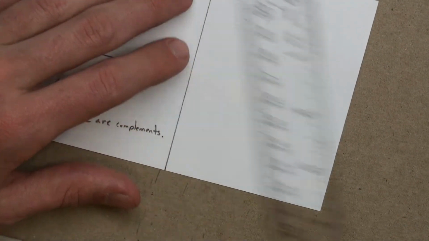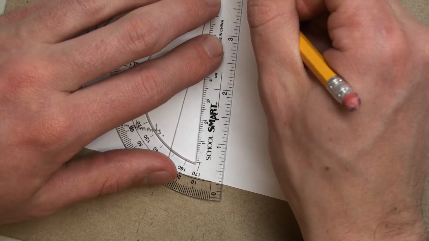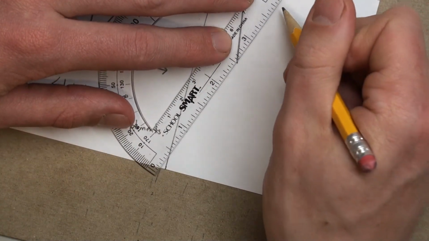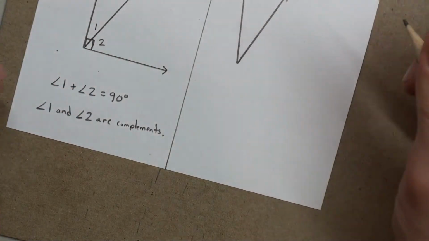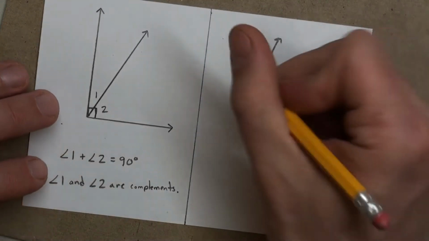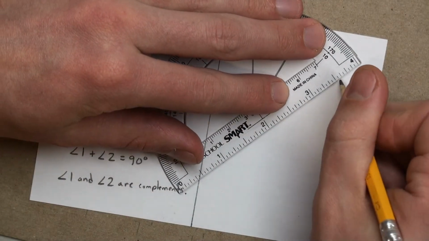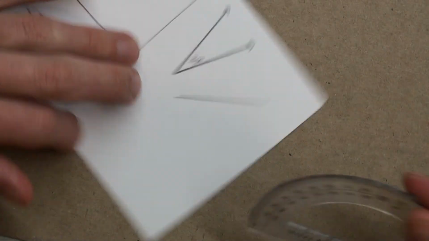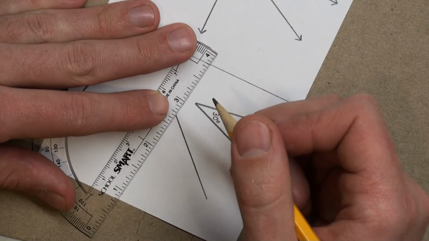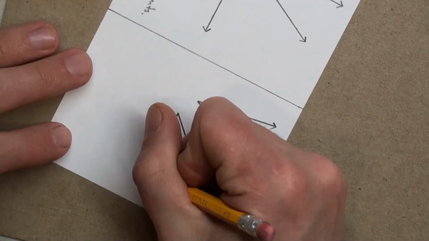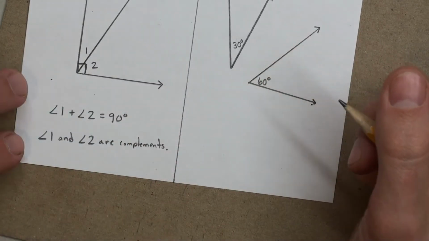You could also have two angles just kind of floating around. And let's say this one is 30 degrees, and let's say this one is 60 degrees.